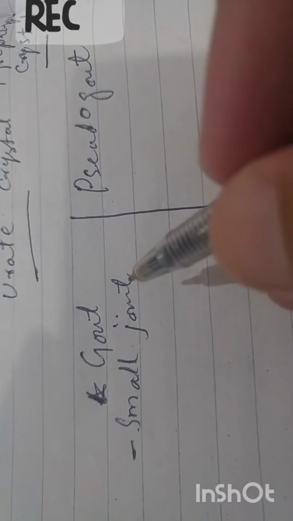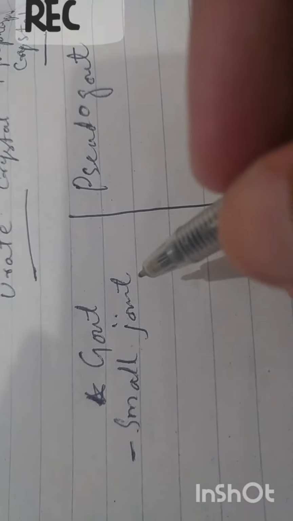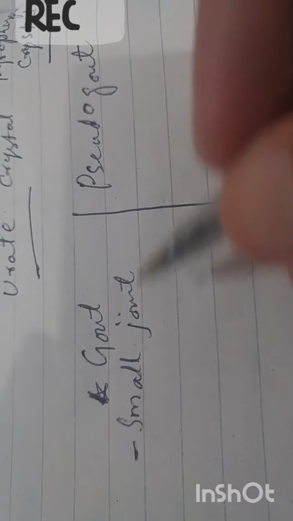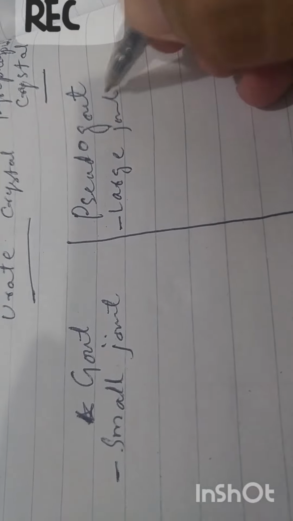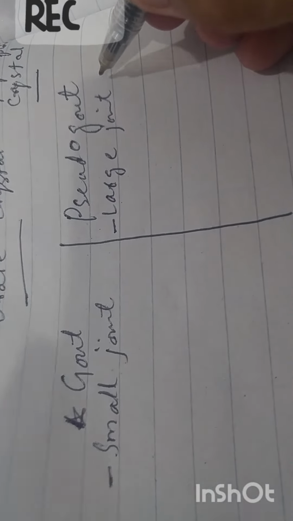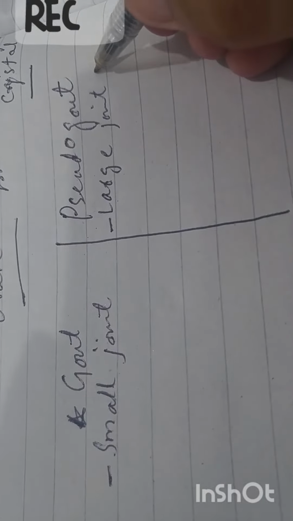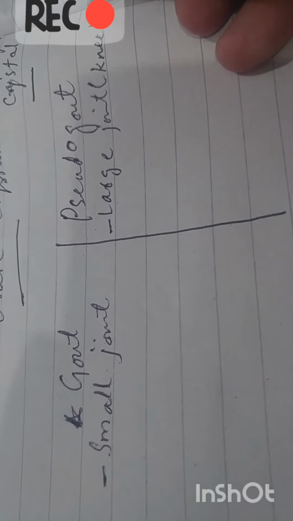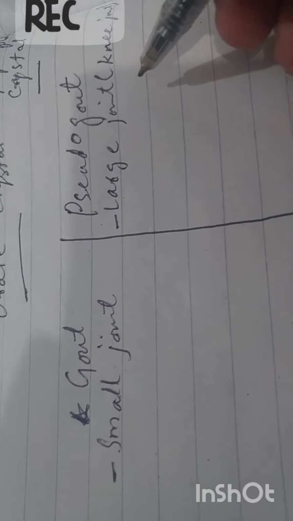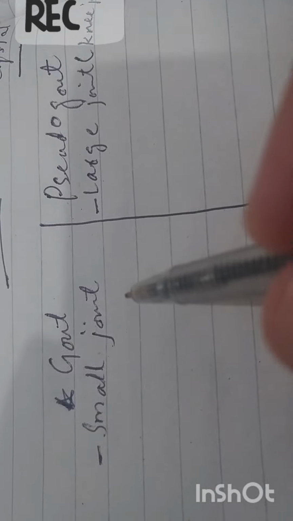Small joints mean the interphalangeal joints of the feet and hands, while in pseudogout, mostly large joints are affected, and among these large joints, the knee joint is the one mostly affected in pseudogout. So this is one basic point for differentiating gout and pseudogout.